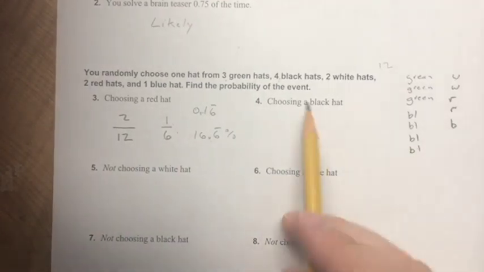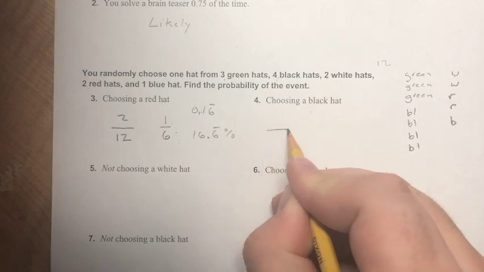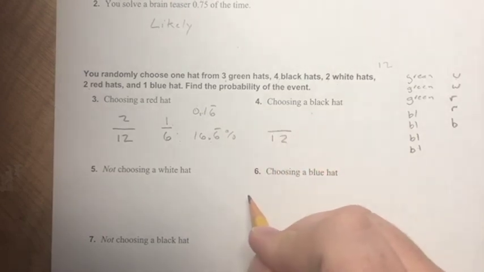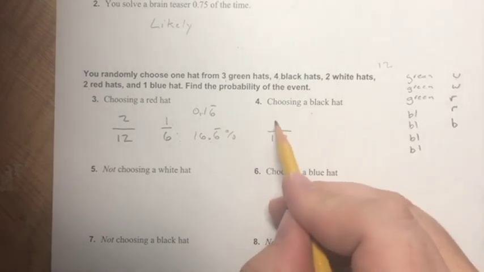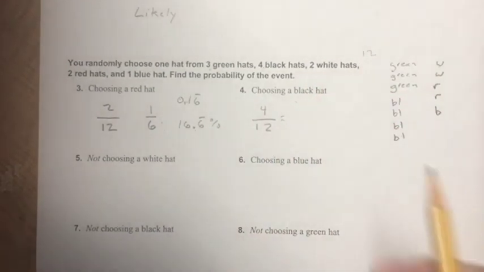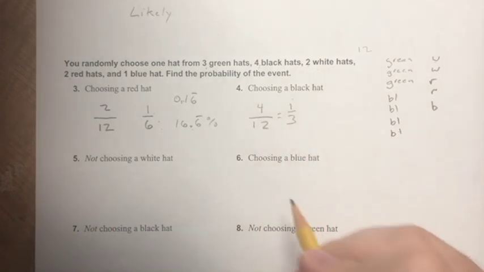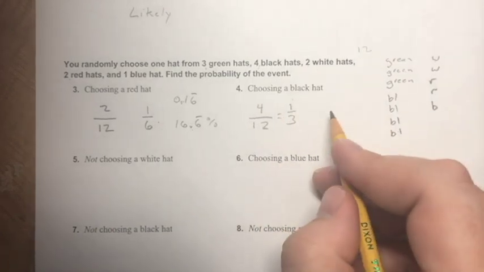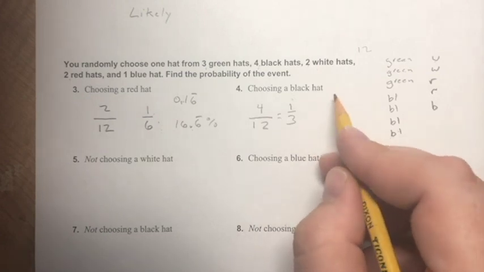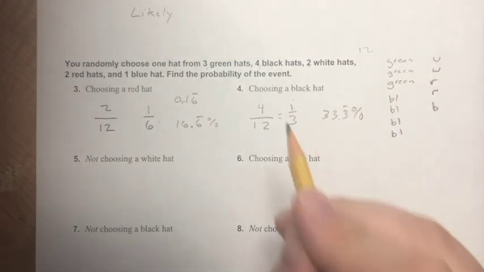Let's look at the possibility of choosing a black hat. Well, we know that there is a total of 12 possible outcomes that we can get, and the black hats happen to be 4. Well, we can simplify this to be 1/3. So we have a 1 in 3 chance of getting a black hat. And if we were to look at the percentages, that's about a 33.3% chance, okay?